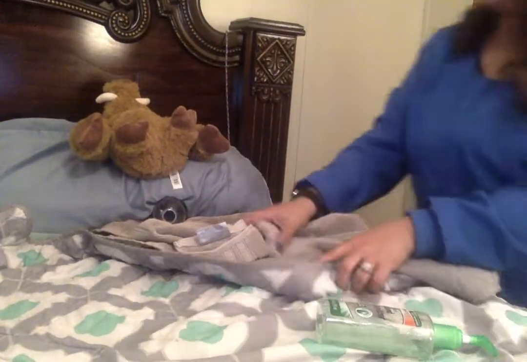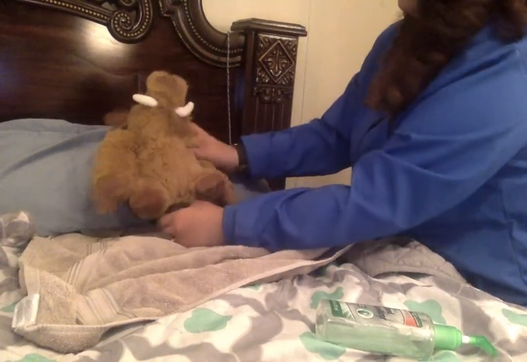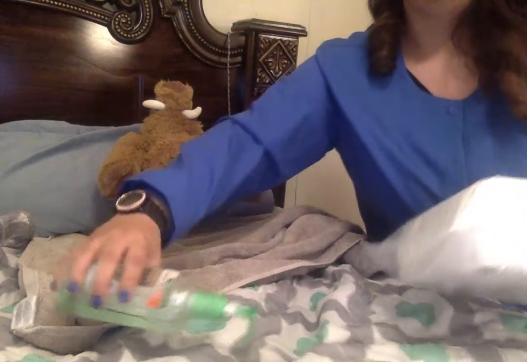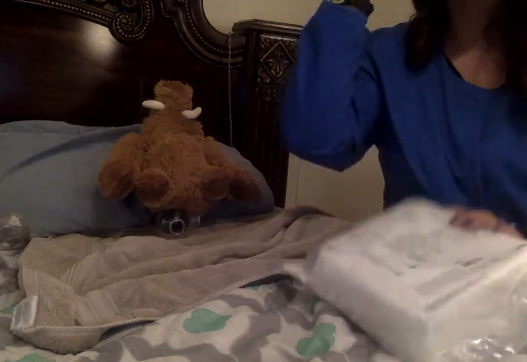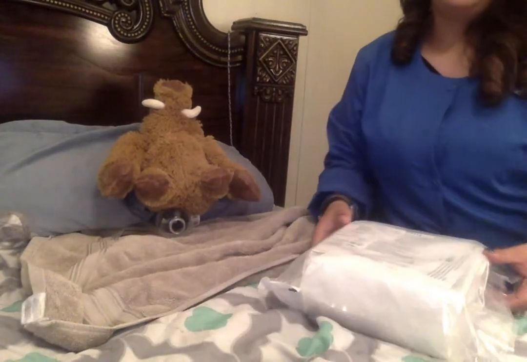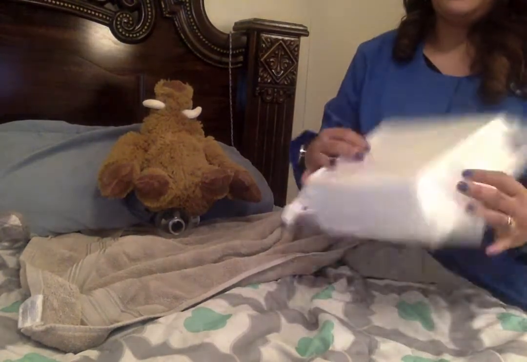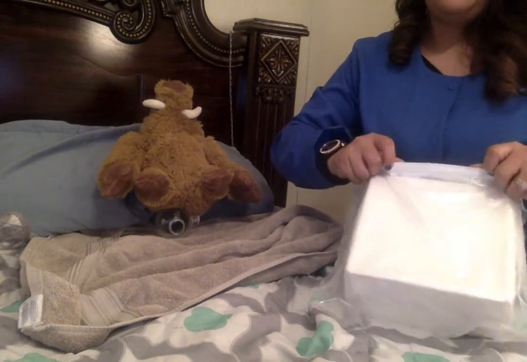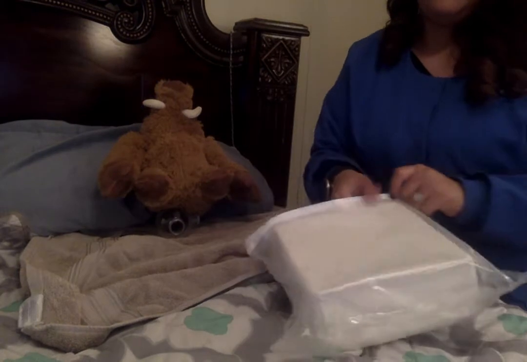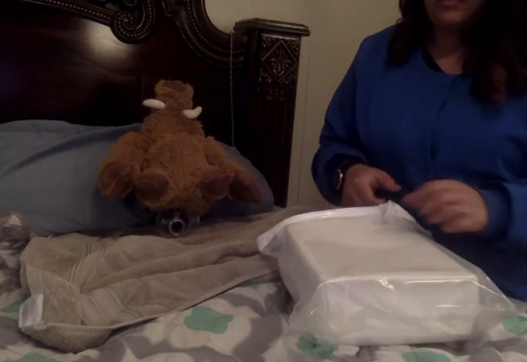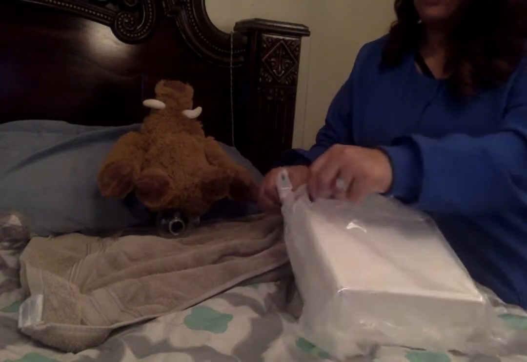I don't know if you can see this. We're going to open the outer wrapping of the kit by tearing the edge of the plastic wrap, and we're going to take the kit out of it.